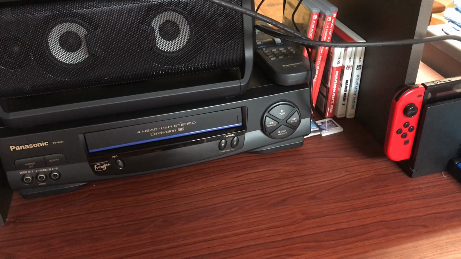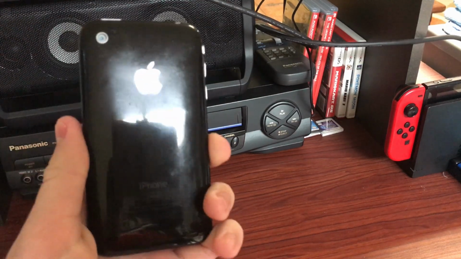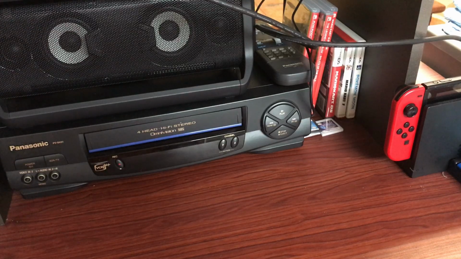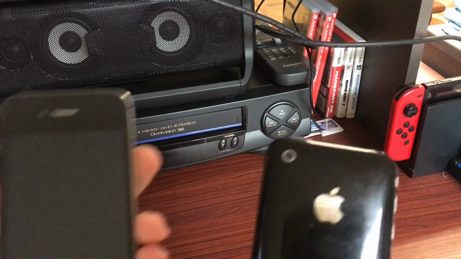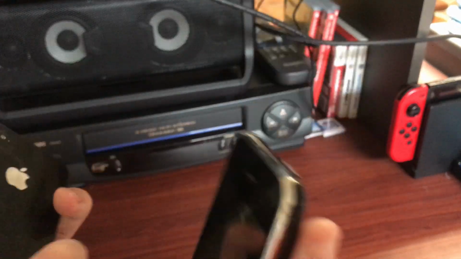So I want to try to solve that with this new series where I'll take a look at various jailbreak tweaks for older versions of iOS. Obviously stuff for the original iPhone, the 3G, 3GS, and even devices like the iPhone 4. So I want to take a look at all of that.